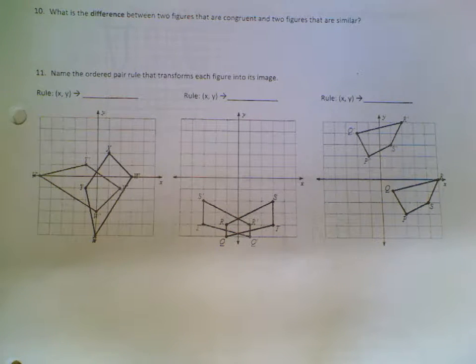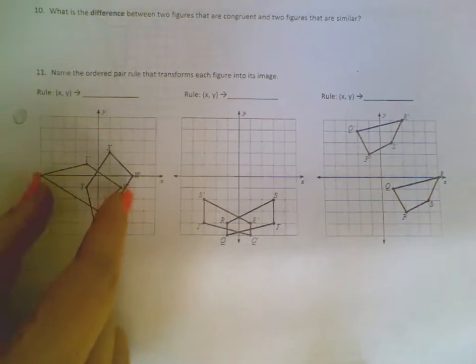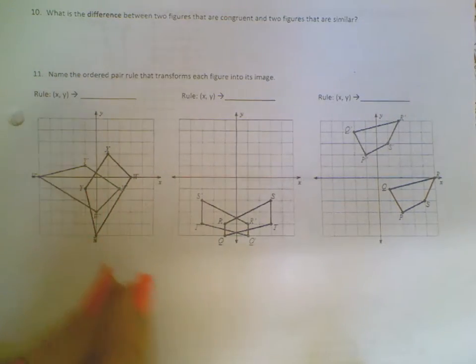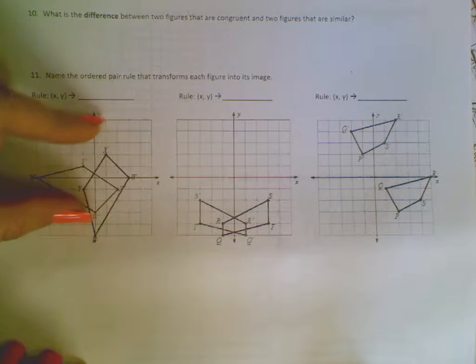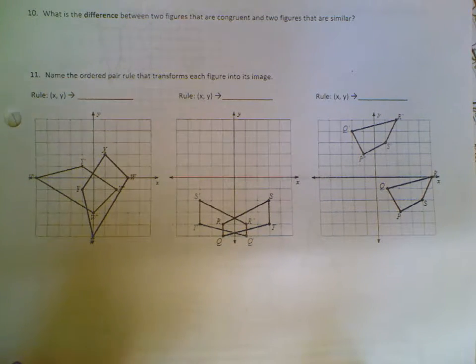I can also see that if I was just doing a translation, that would just be this figure, my pre-image, going up or left, down, but that's not the case. So it's definitely not a translation, and it's definitely not a dilation. So now we need to figure out if this is going to be a rotation or a reflection.